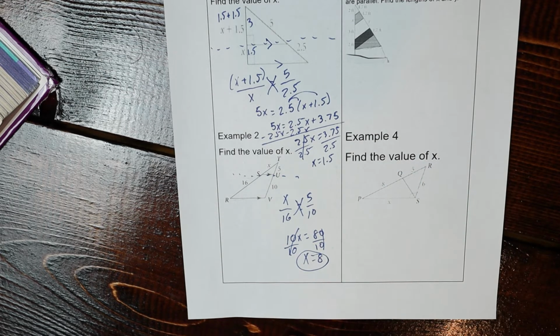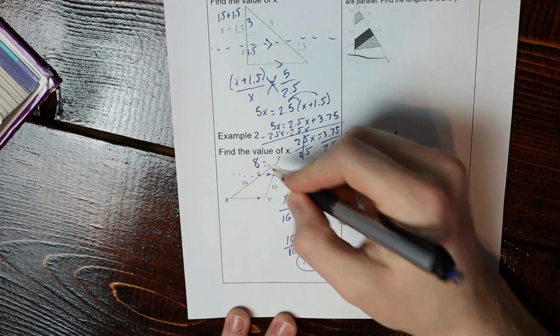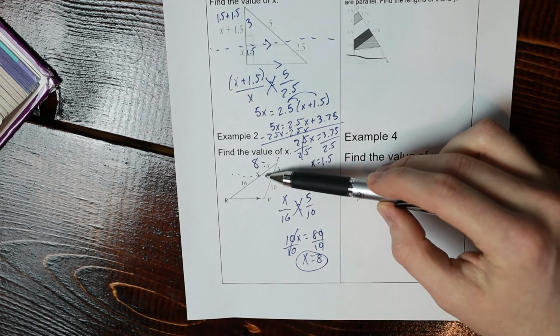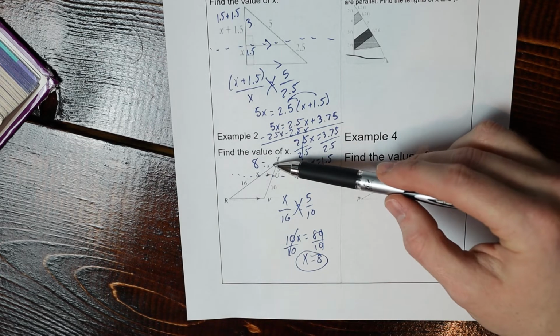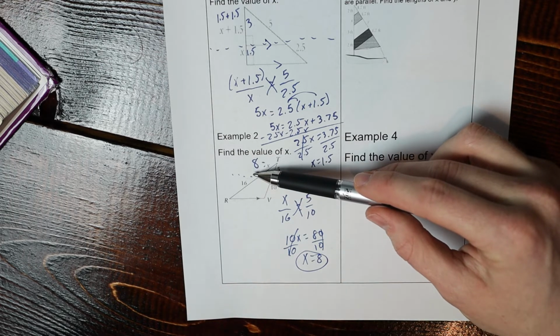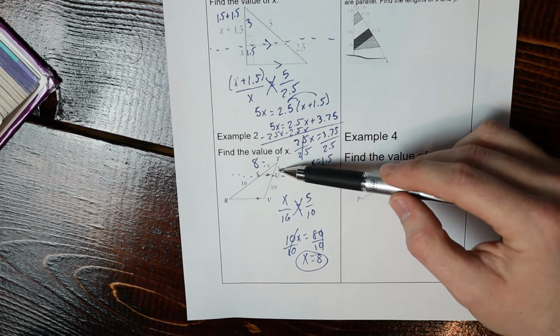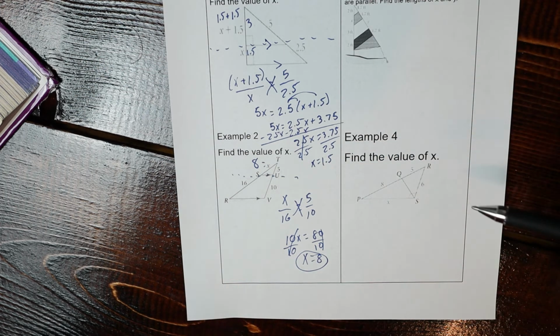8 over 1, or just 8, and then this is a coincidence, but when you substitute this back in, the ratio is still 1 to 2, just like the first one. But it could be anything. Again, that's just a coincidence. So 16 over 8 or 8 over 16 would give us a ratio of 1 to 2. 5 over 10 or 10 over 5 would still give us that same similarity ratio.